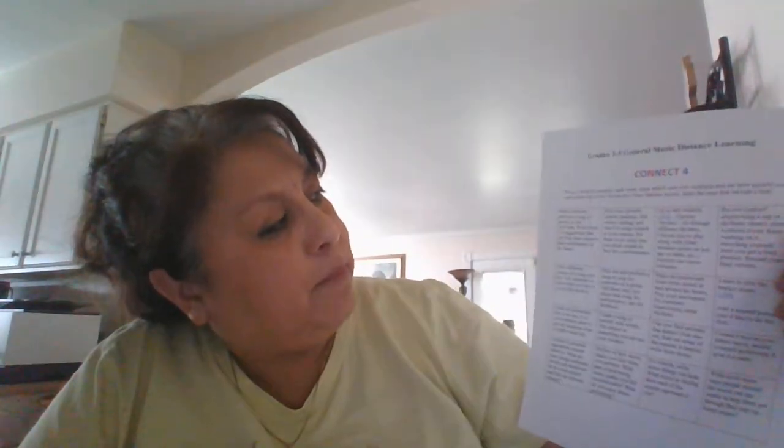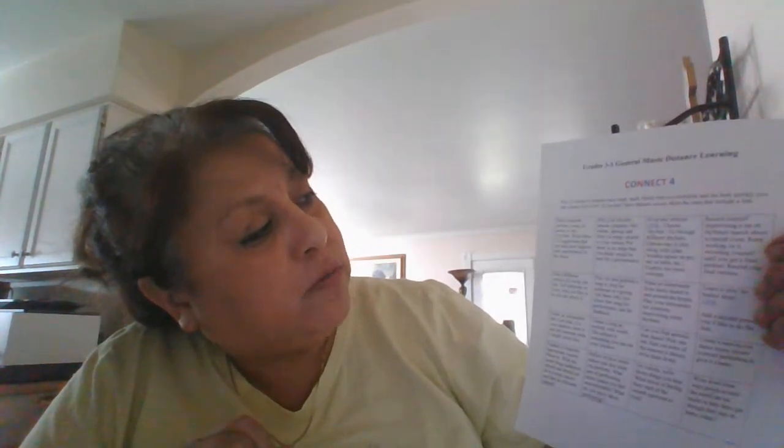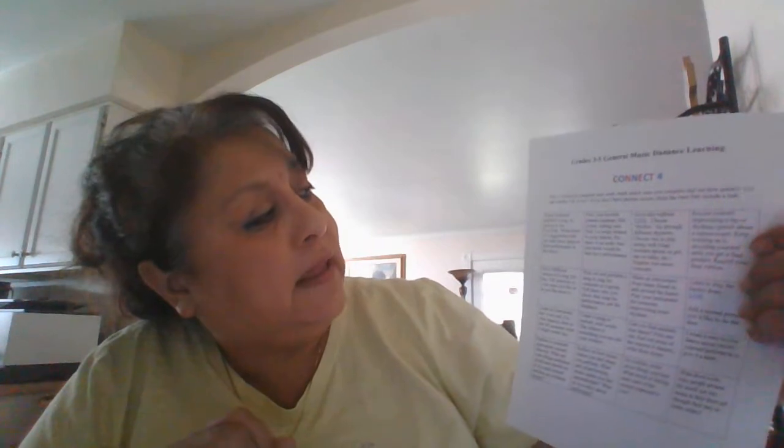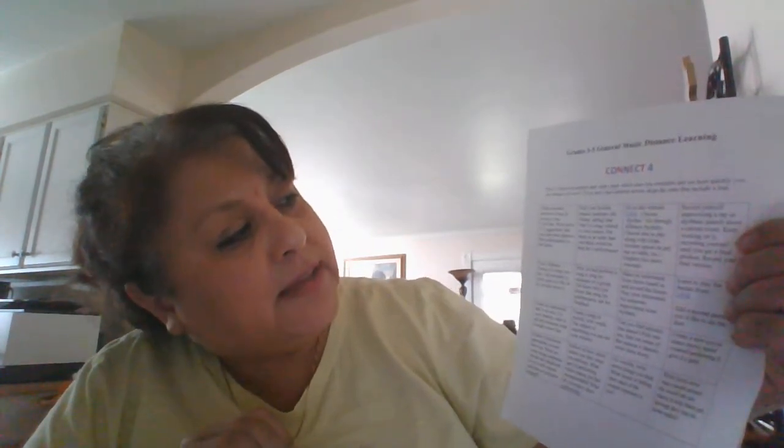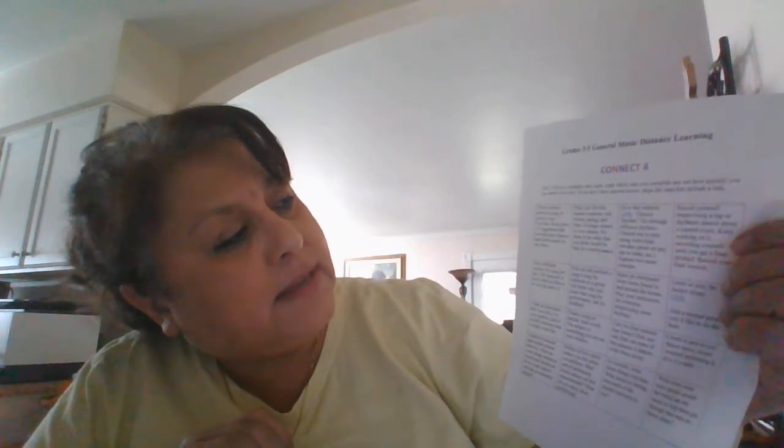So Connect Four: pick 2 to 3 boxes to complete each week. Mark which ones you completed and see how quickly you connect 4 in a row. If you don't have internet access, skip the ones that include a link. So there's some that include a link.